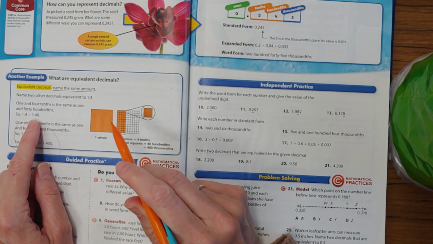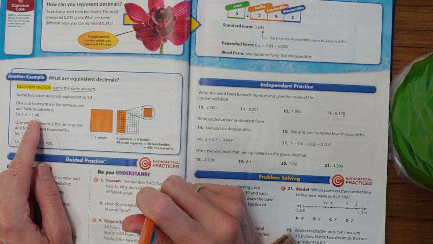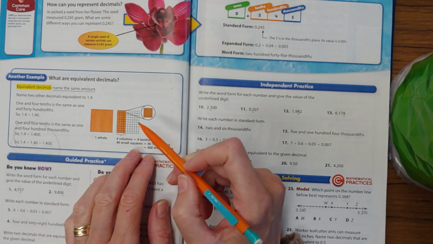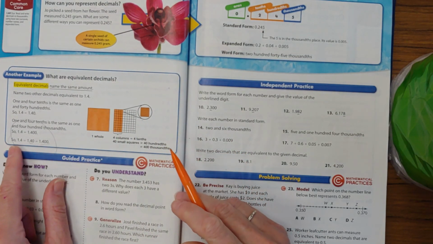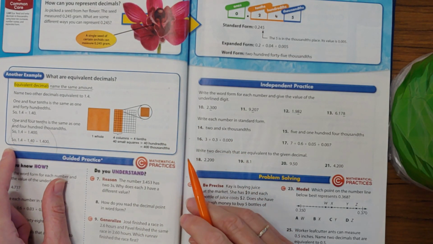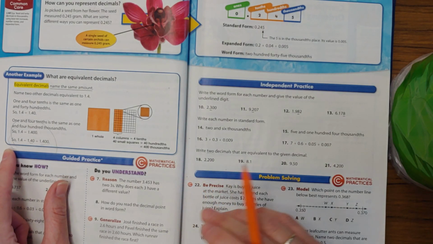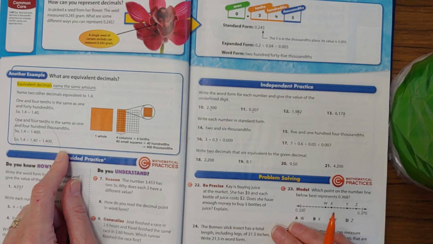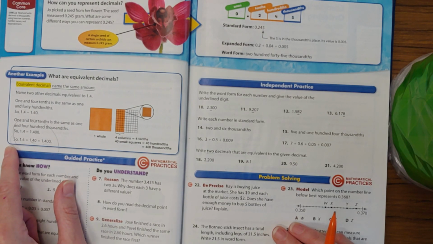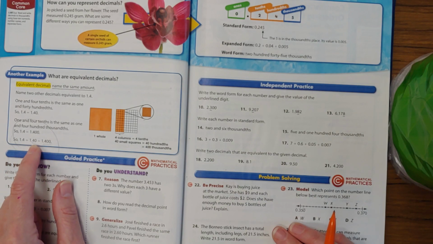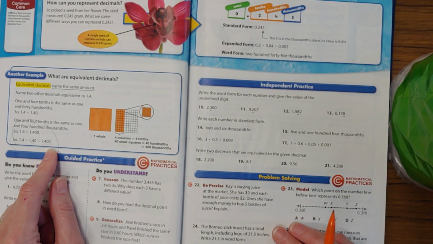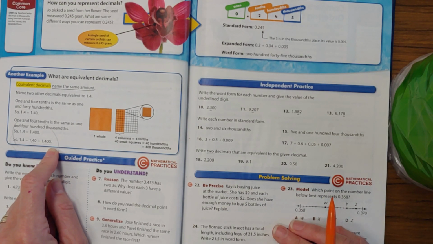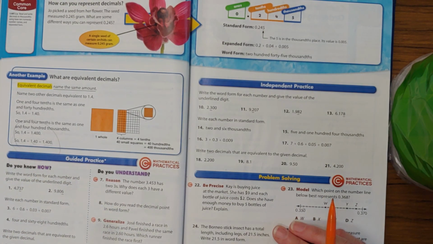If you ate 1 4/10 pizza, you ate the same amount as if you ate 1 40 hundredths pizza. They're equal. Equal means equivalent. All right. And just like we said when we were dividing the other day, the bottom line is I can add as many zeros as I want to the end of a decimal number. It doesn't change the value. All right. So 1.4 is the same as 1.40 is the same as 1.400. It'd be the same thing as 1.4000000. They're all equal. They're all naming the same amount.